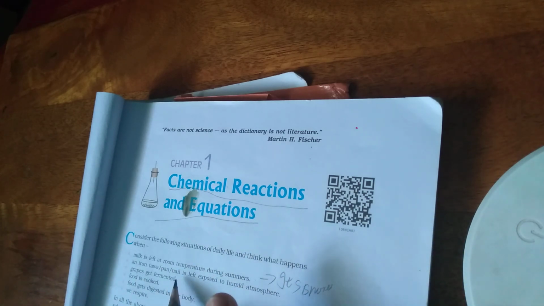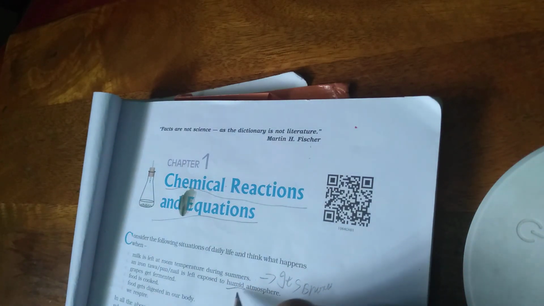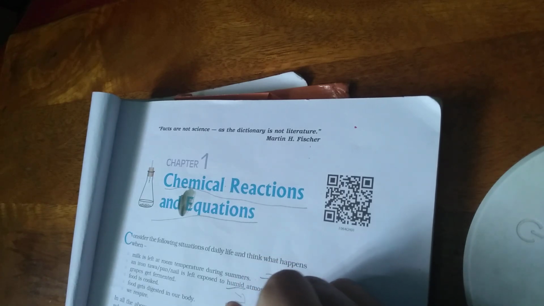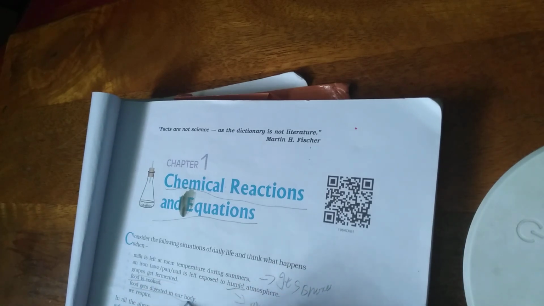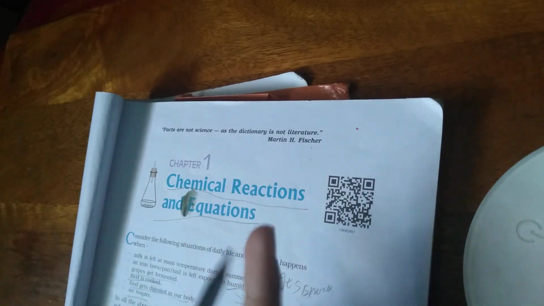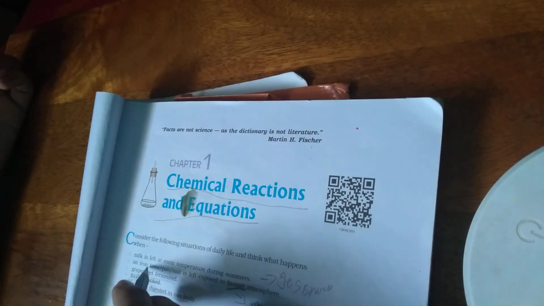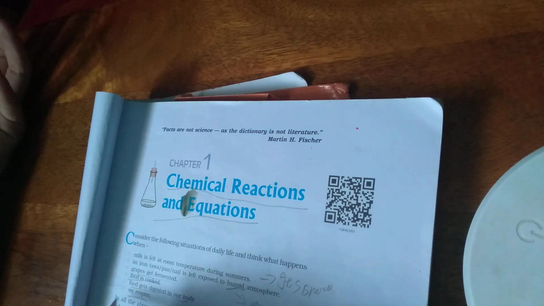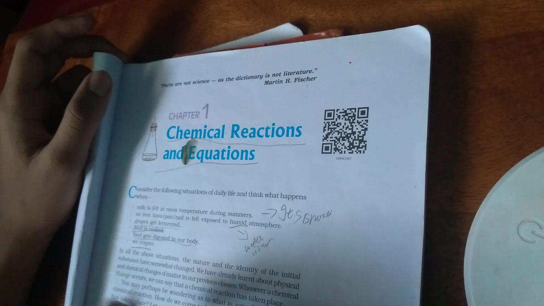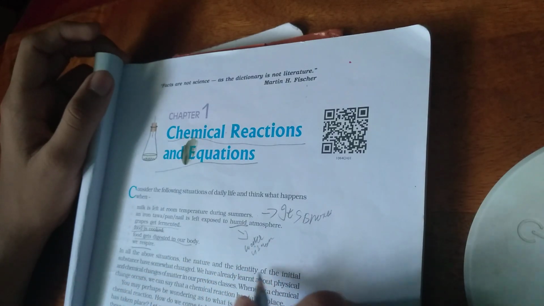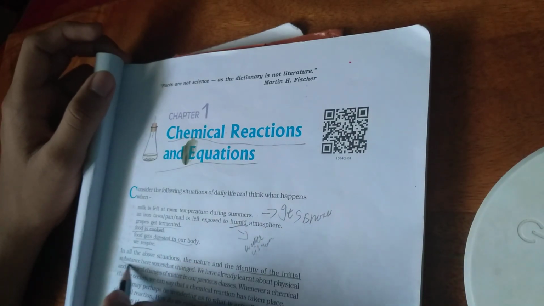An iron tawa, pan or nail is left exposed to a humid environment. A humid environment in this case means there is more water in the environment. Grapes are fermented, food is cooked, food gets digested in the body, we respire. We don't need this for now, I'll explain it later. In all the following situations, the nature and the identity of the initial substance have changed.